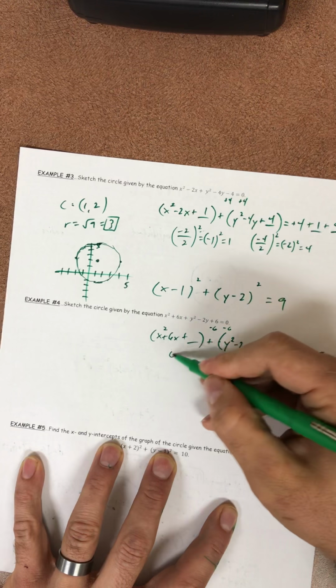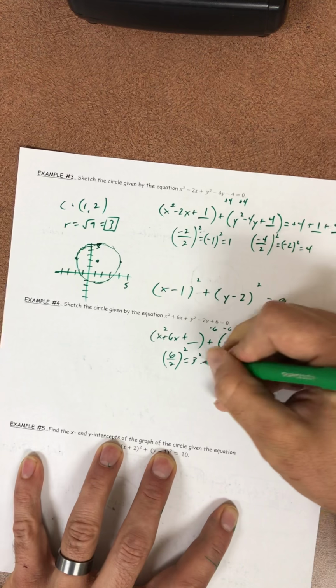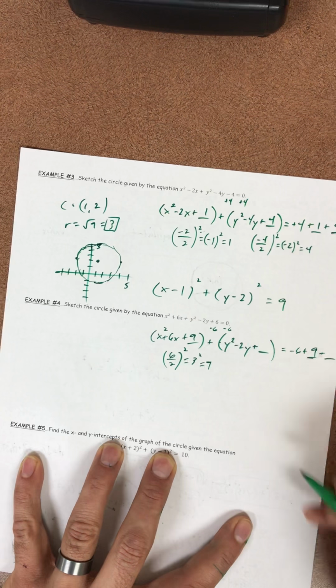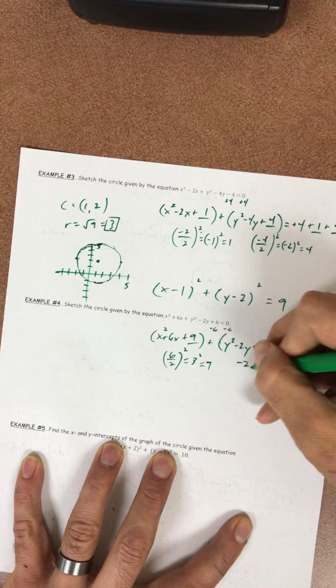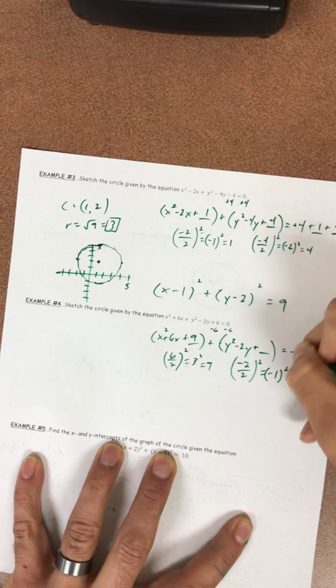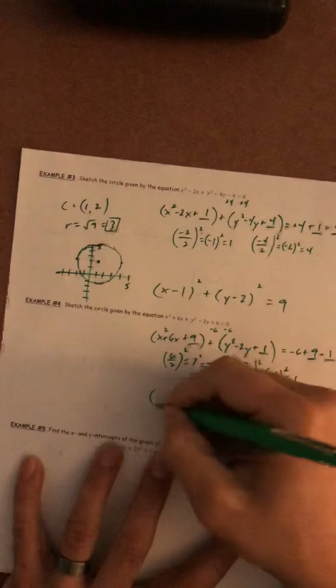Complete our square. 6 over 2 squared, 3 squared is 9. Put that in there. Here, complete the square of the y. Negative 2 over 2 squared, negative 1 squared is 1. Okay, put that in there, simplify everything.